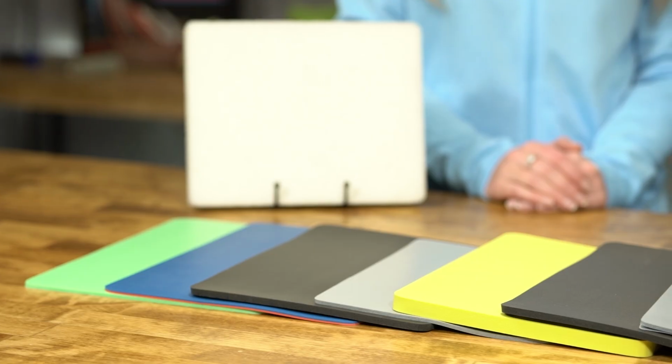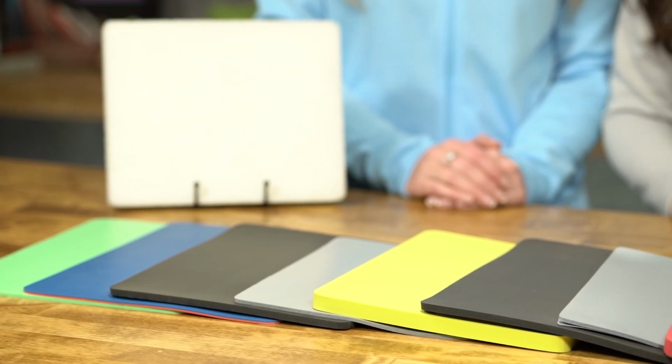These 6 factors are the building blocks of foam selection. Understanding them will help you choose the perfect foam for your application.